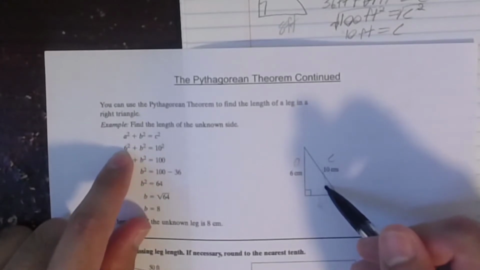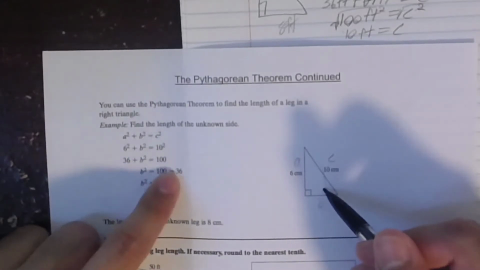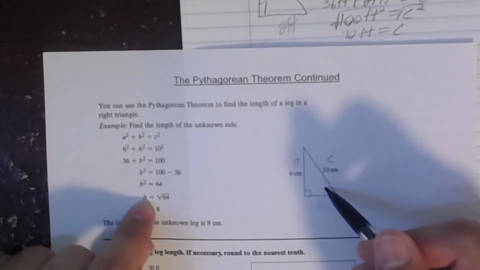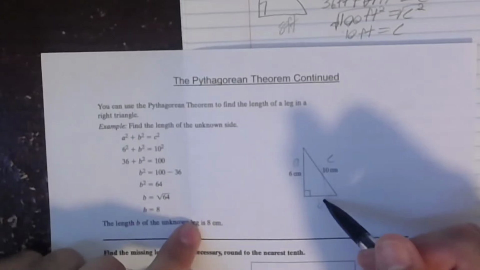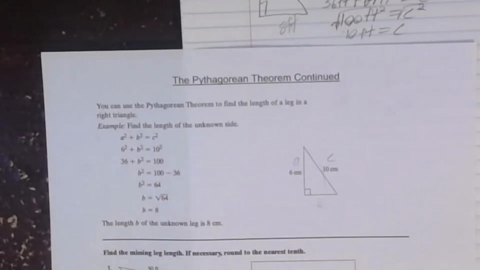So they put 6 squared is 36, 10 squared is 100, and they move it to the other side. It's going to be 64. And then they square root both sides. Square root of 64 is 8. So B is 8. So this side is the length of 8 centimeters in this equation.